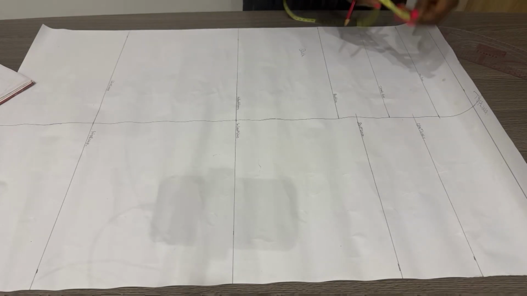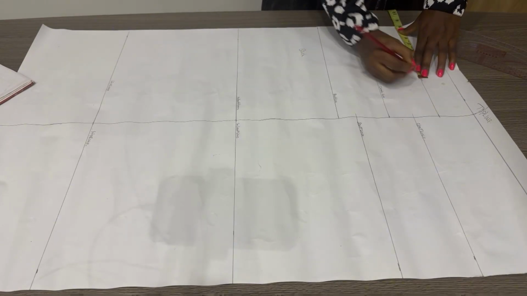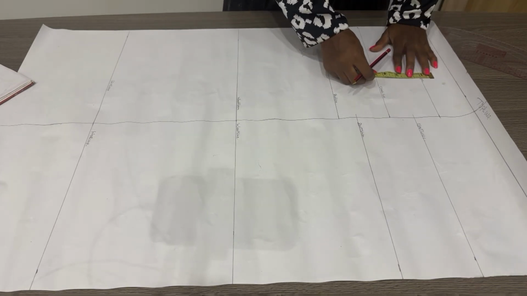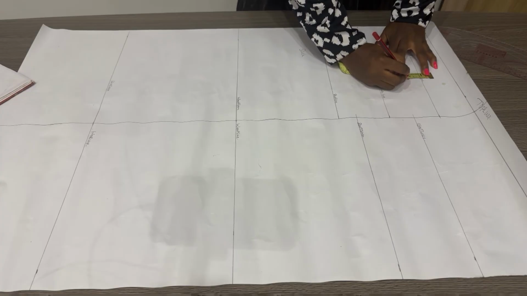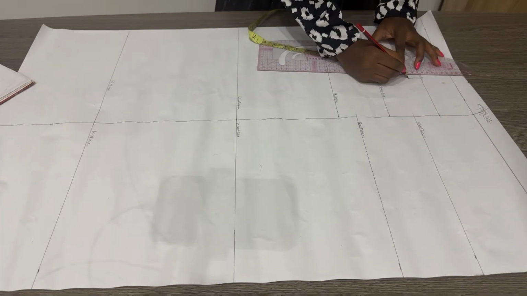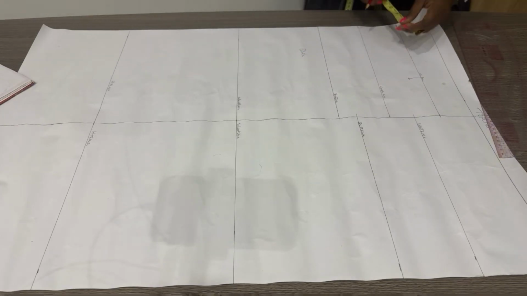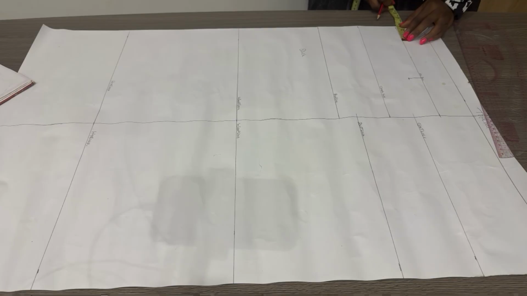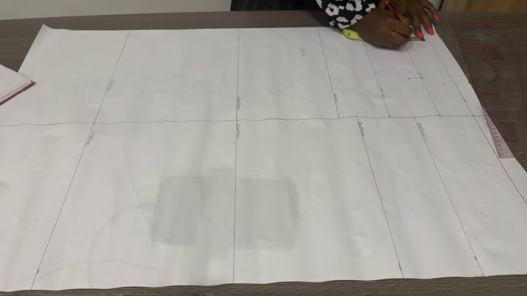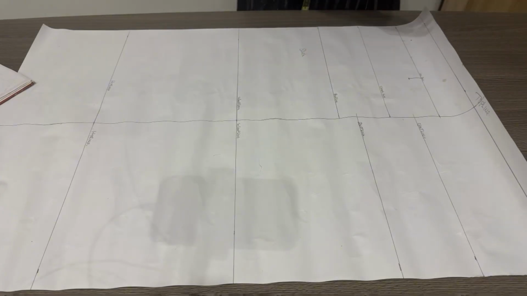Now we'll be taking the back shoulder measurement, divide by 2 to mark. From that point, mark down 1.25. That is the standard measurement for shoulder slope for the back pattern. Divide the bust measurement by 8 plus 1, divide by 2 to get the neck width measurement. I got 2.5, then I raised that point up by 0.75, then connect the lines this way.